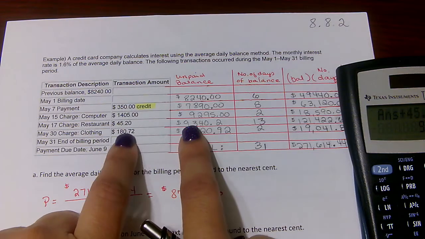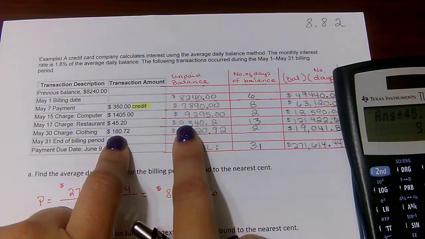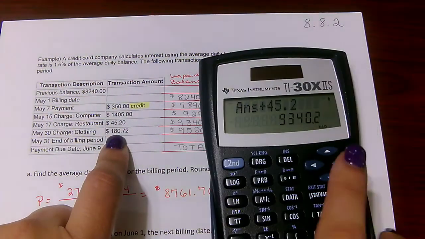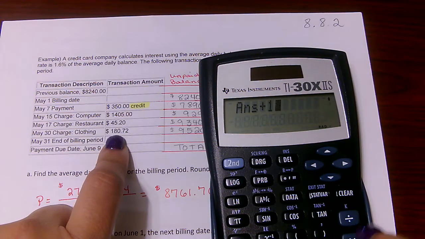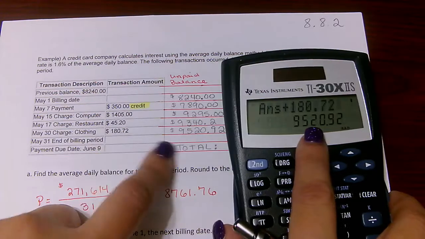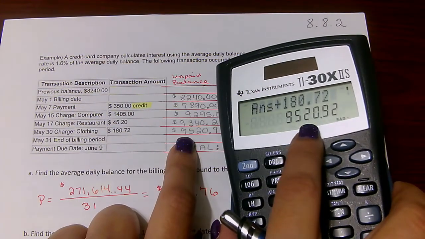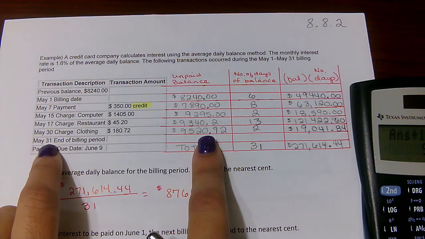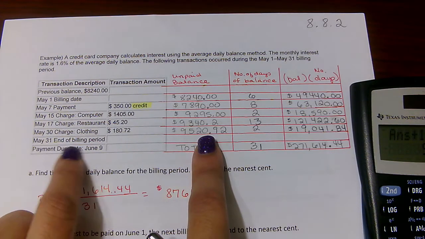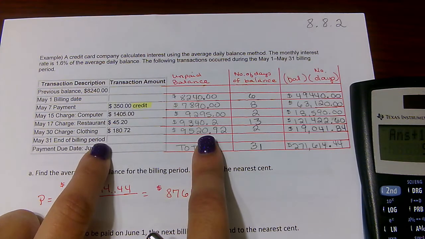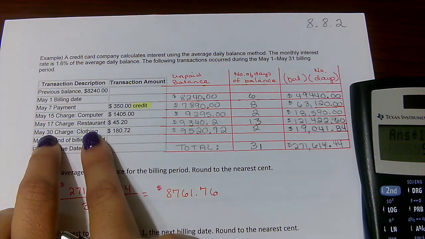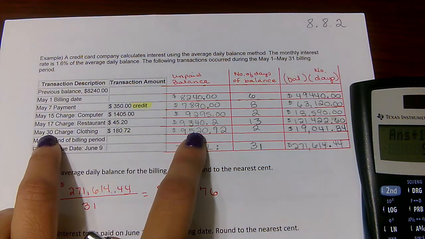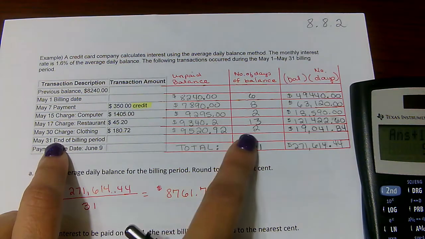I'm going to take the previous balance and add 180.72. Now our balance is $9,520.92. We're going to see that here, May 31st is the end of the billing period. We count May 30th as being this balance and May 31st. So here we have 2 days.